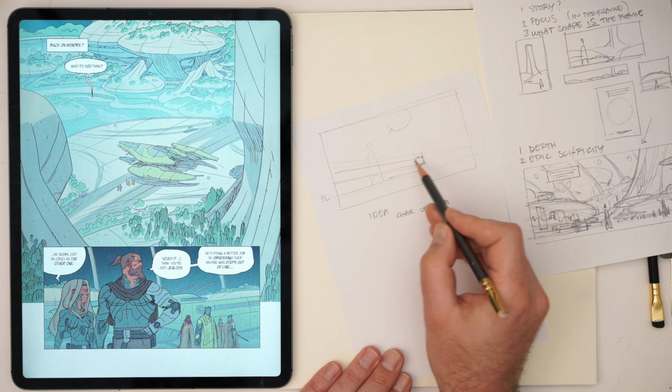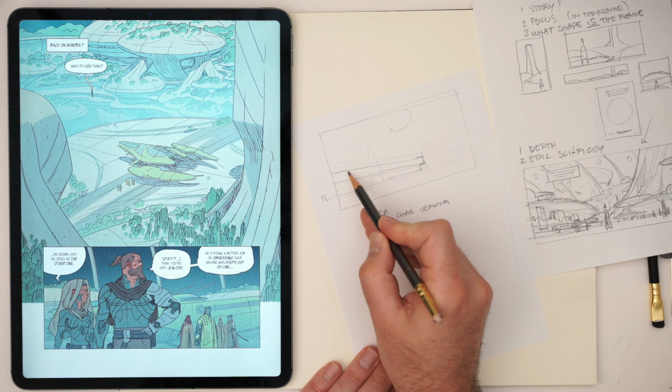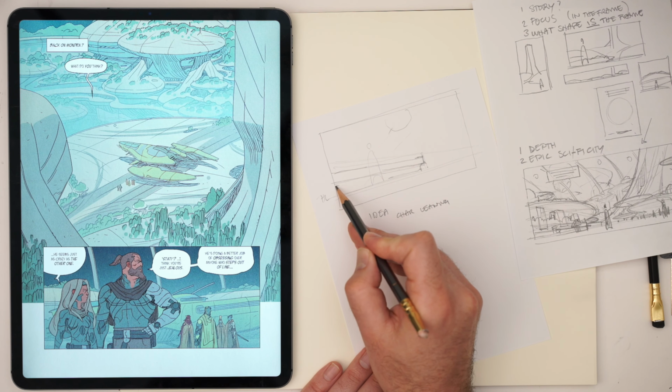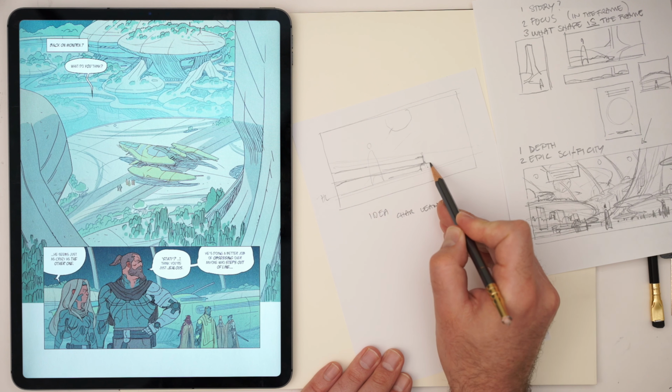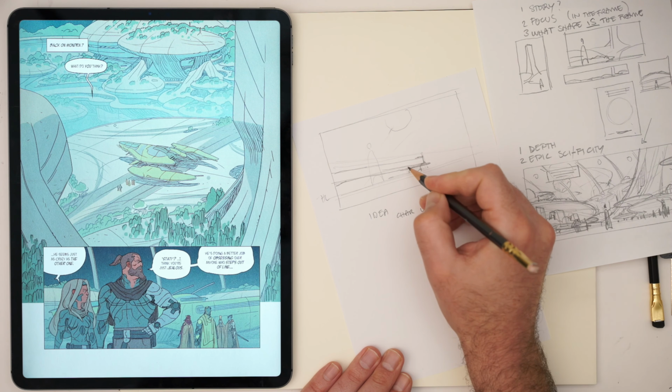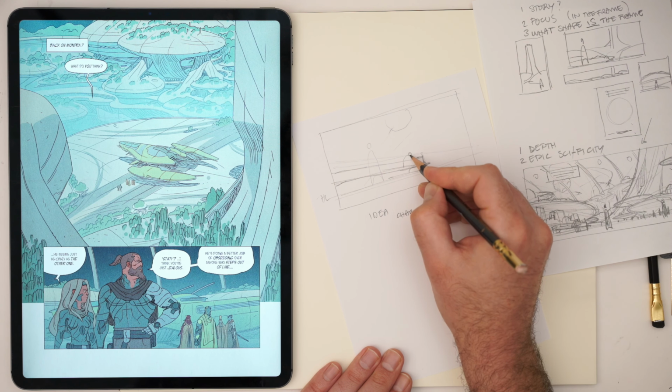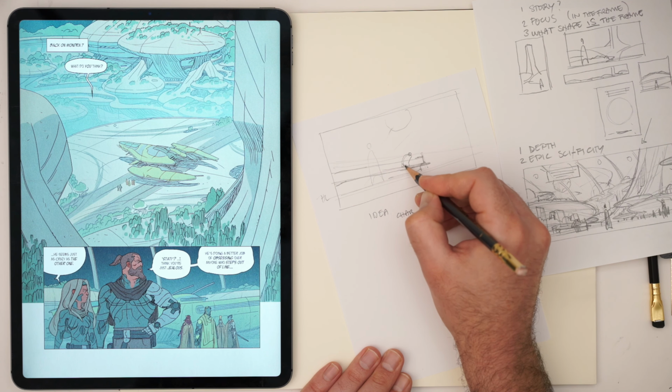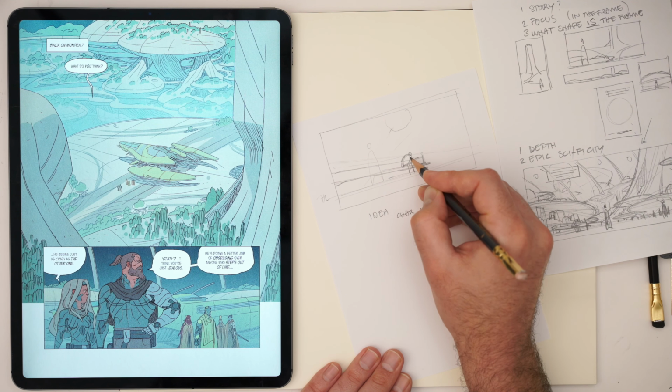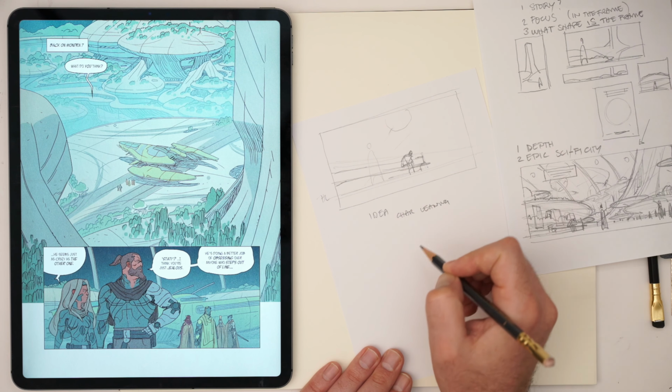Again, I've got this idea that there's going to be seats here that someone can be sitting on, and I can tell that story here. It could be part of our story, or it could be just a character sitting there doing nothing.